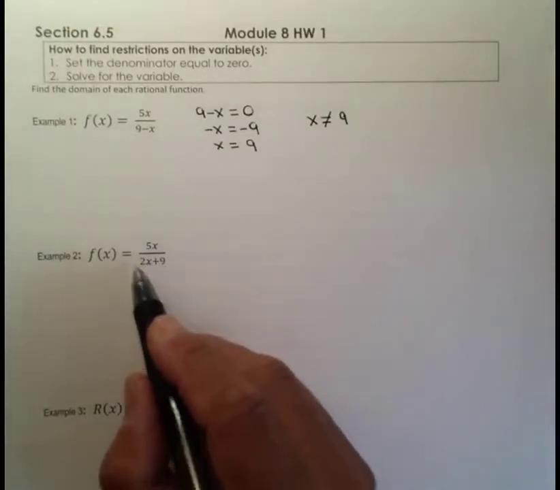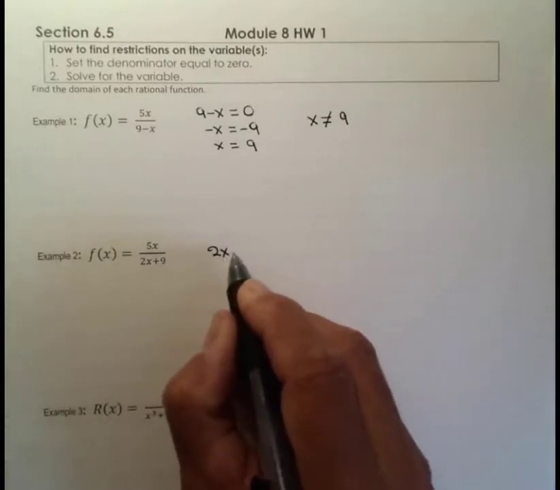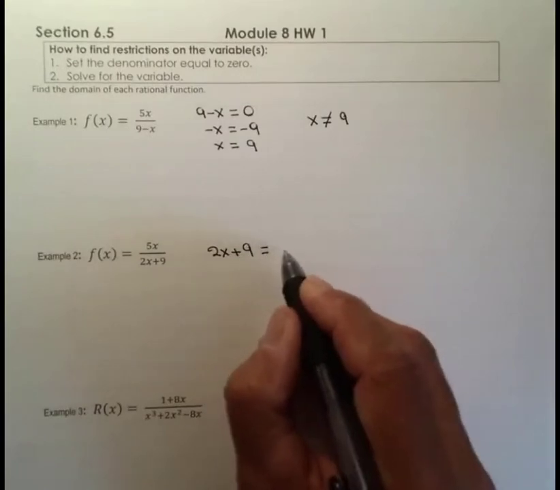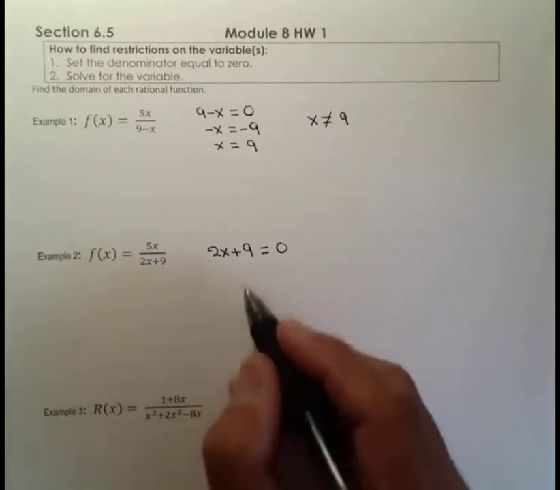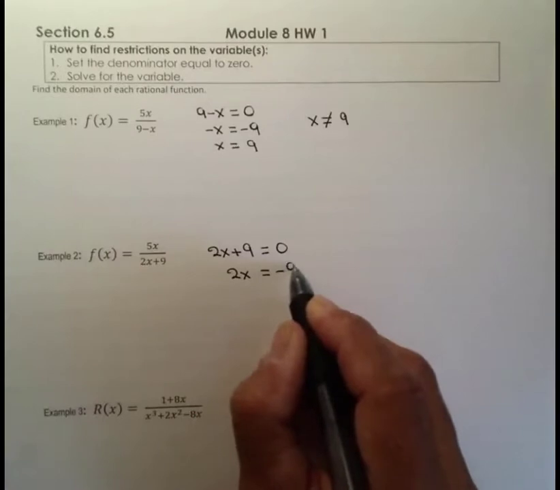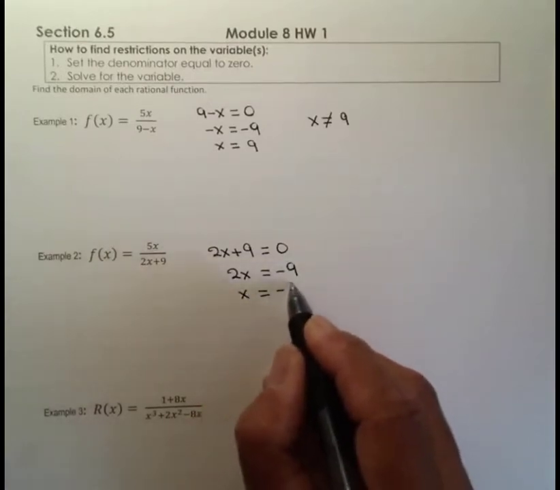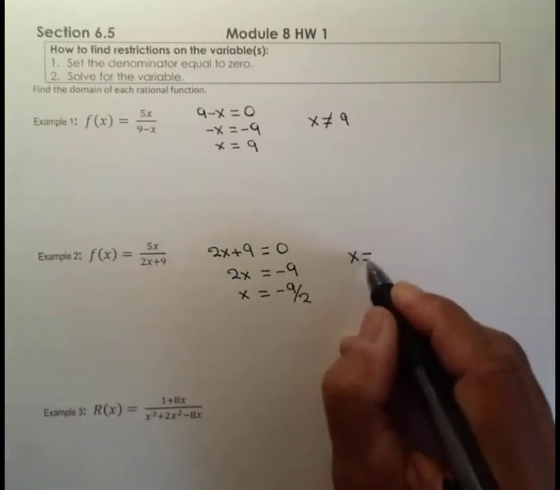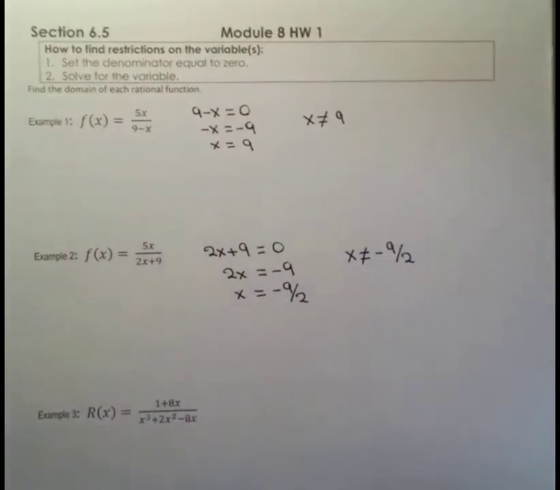Let's look at the second one. 2x plus 9 is my denominator here. So I'm going to find out what x is not allowed to be, or that would actually be a 0, and division by 0 is of course not allowed. I'll set 2x plus 9 equal to 0. Subtracting 9 from both sides gives me 0 minus 9. Dividing both sides by 2 gives me negative 9 halves. So x cannot be negative 9 halves. Everything else should be okay, but not that.